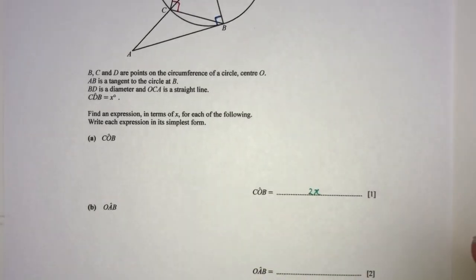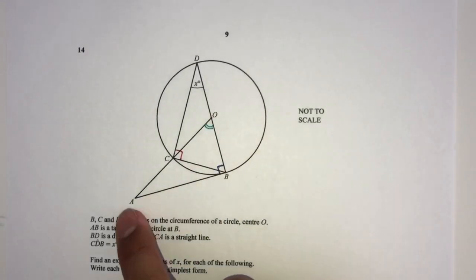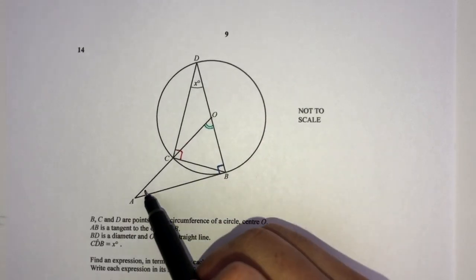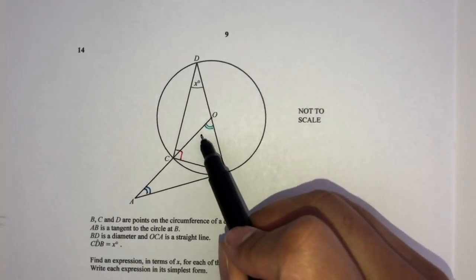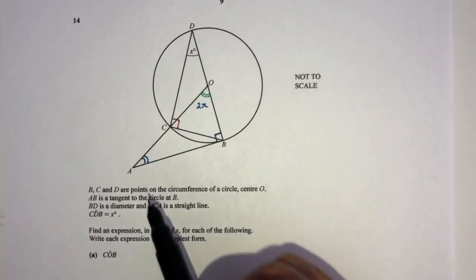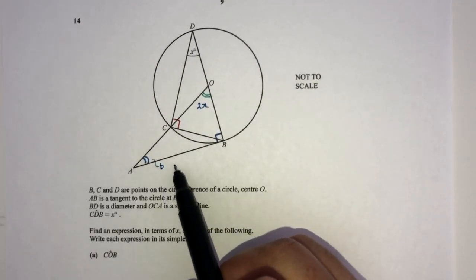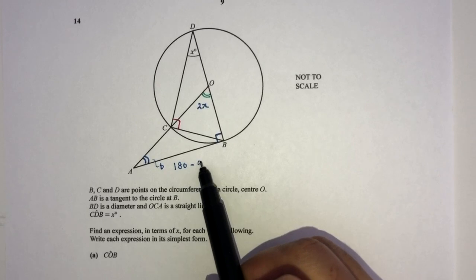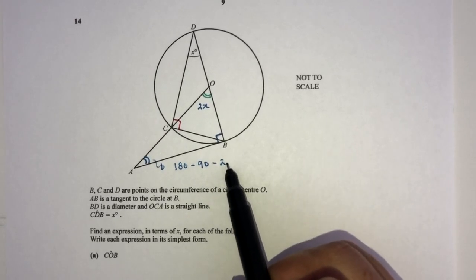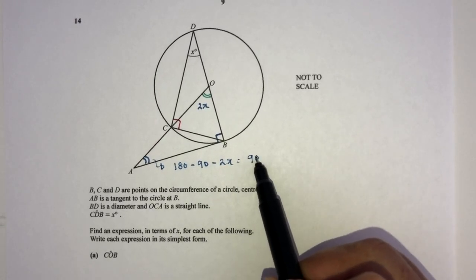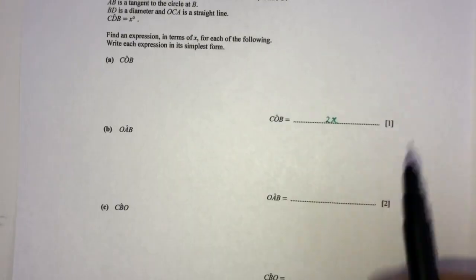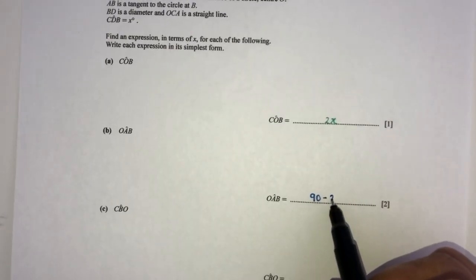Now for part B, we have OAB. OAB, we have to find this one. So if this is 2x, we understand that this will be the third angle of a triangle, which is 180 minus 90 minus 2x, which is going to be 90 minus 2x. So 90 minus 2x will be part B of your question.